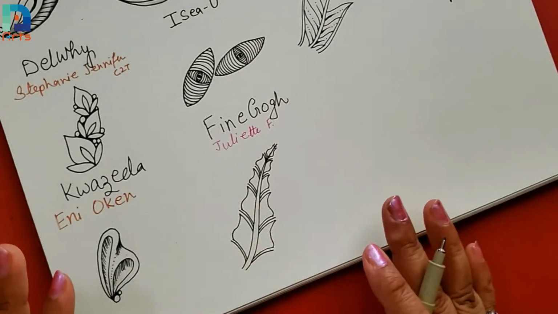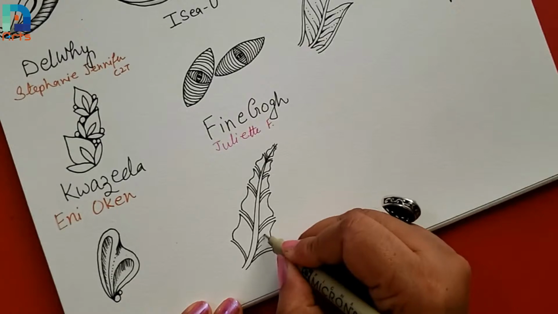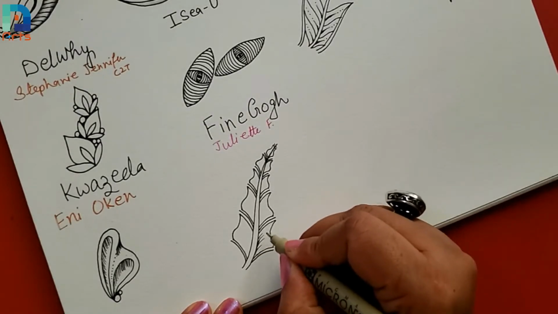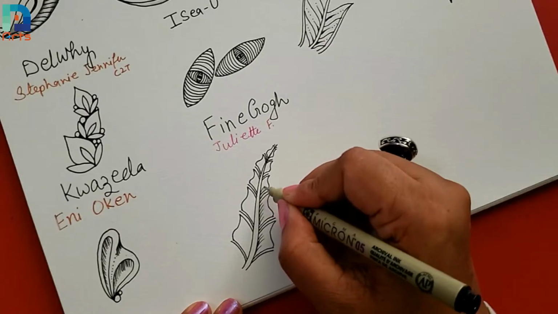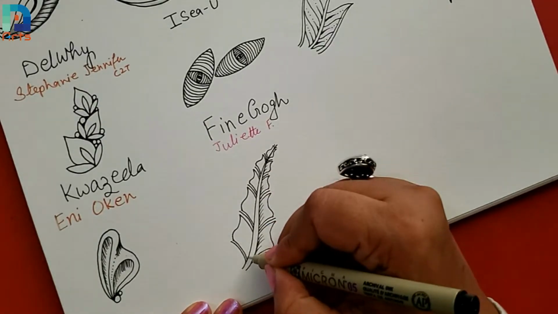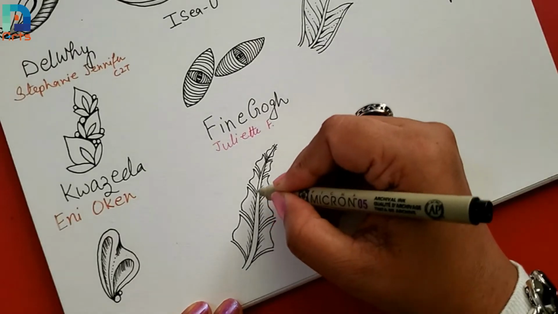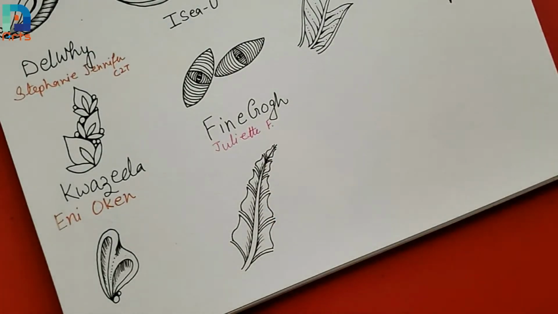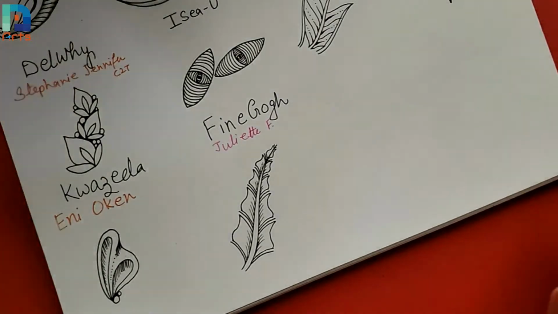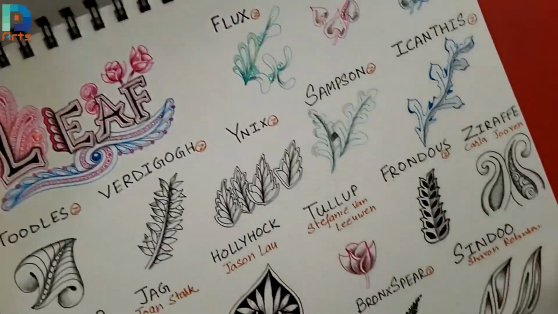So this is the Fine Gog tangle, but if you want, you can add a few more flickings or shading, or if you want something else like in the center, if you want to draw little orbs. Decoration is up to you, how you want to twist this tangle, up to your style. But this is the tangle Fine Gog, and I put it into the leaf category. Now let's start our tile.